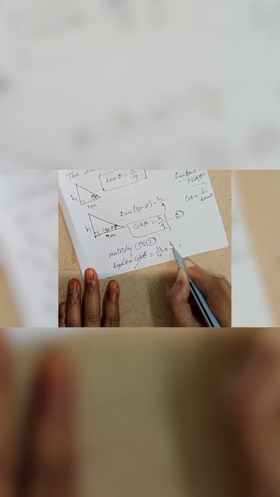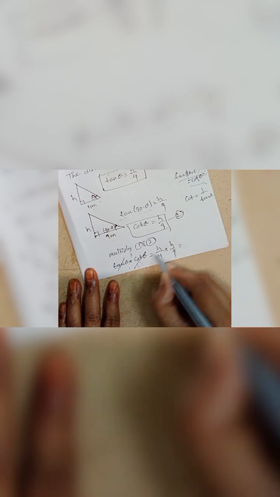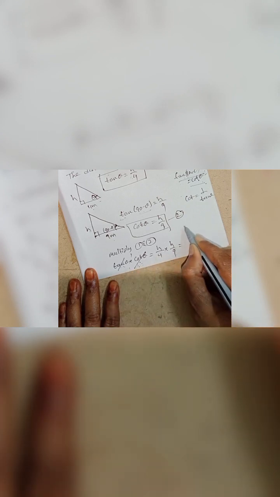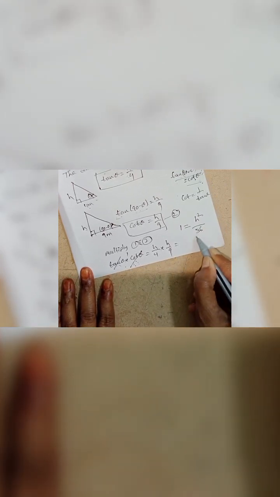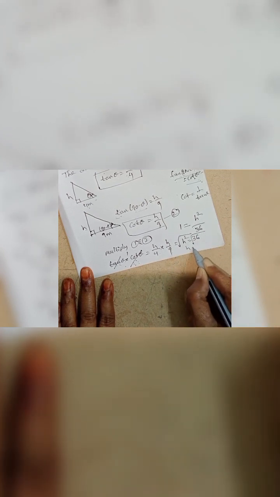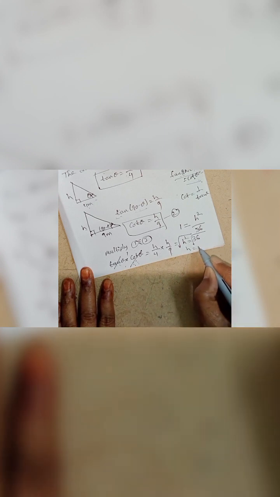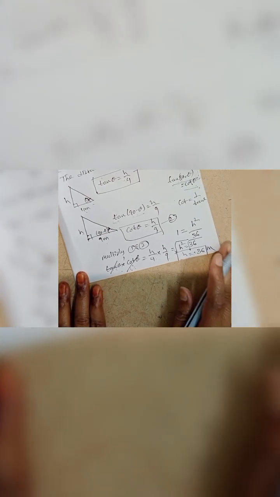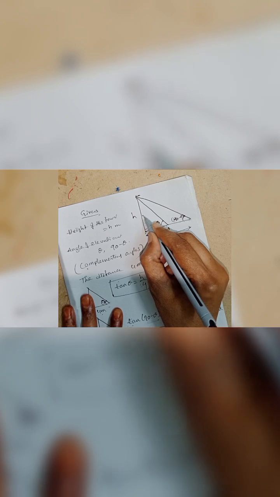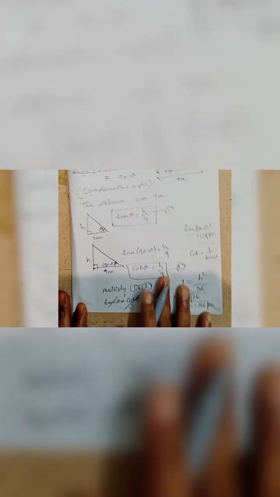Now if I take the product on the right hand side, it is h into h, h square by 36. So tan into cot is equal to 1, which is equal to h square by 36. Then take the cross product: h square is equal to 36. Take the square root on both sides, then h is equal to plus or minus 6. Since distance or height can never be a negative number, h equals 6. The height of the tower is 36 meters. I hope you understood how to solve this problem. Very easy one and a very important model.